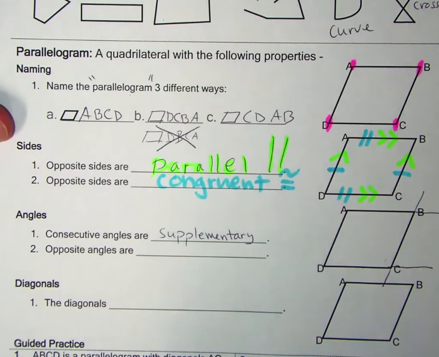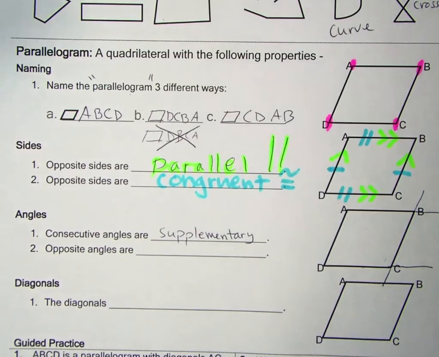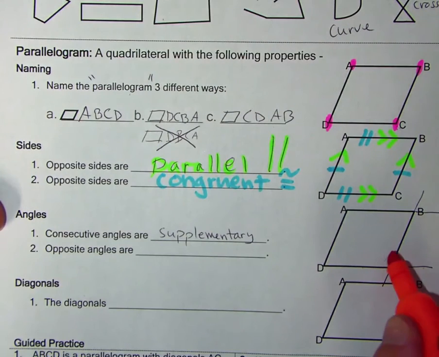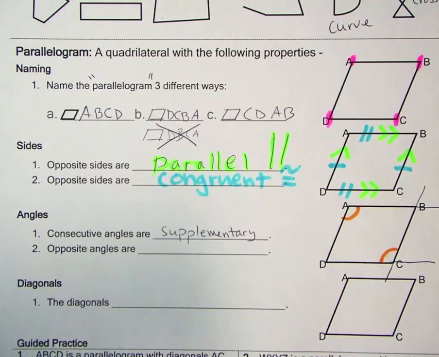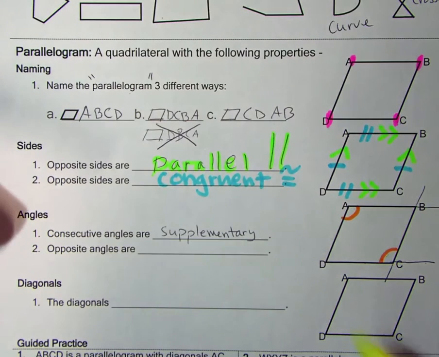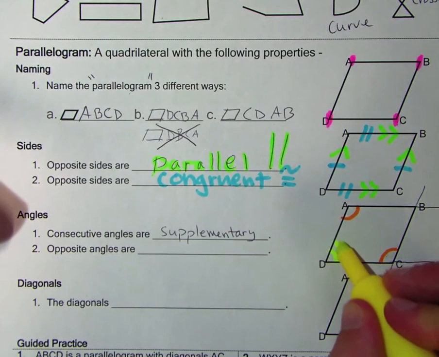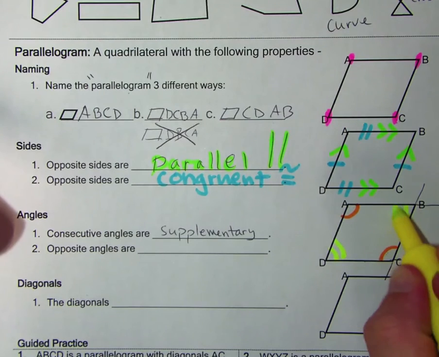While the opposite angles, take a look. Let me go with this angle here and this angle here. They're opposite angles, and they happen to be congruent. While, let's see, how about this? This angle here, I'm going to go with 2 arcs to say it's different.